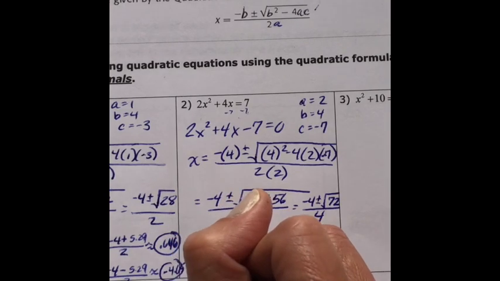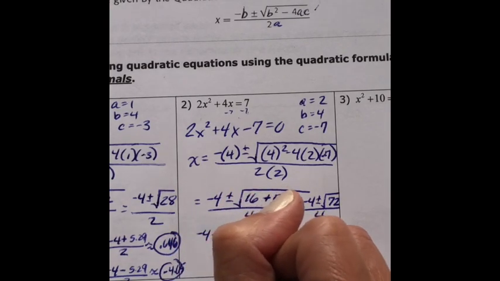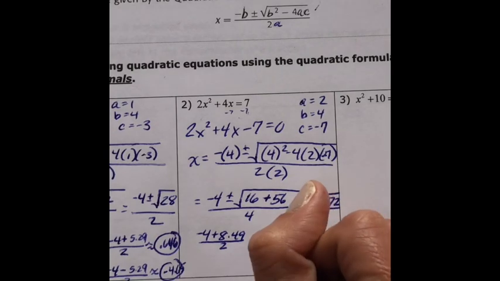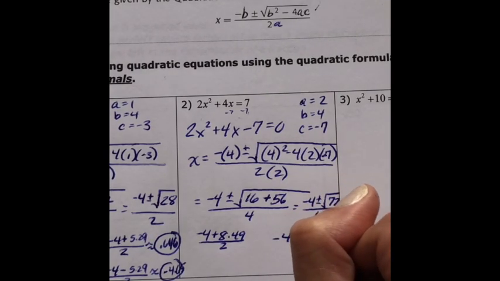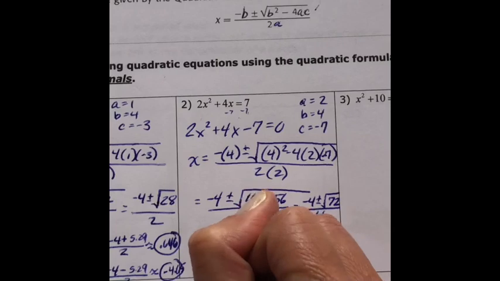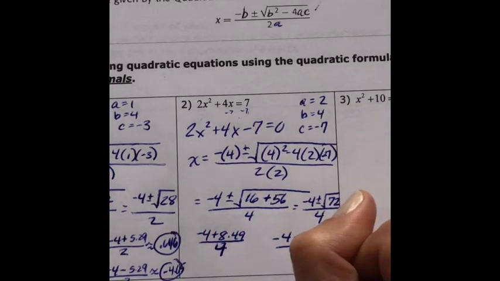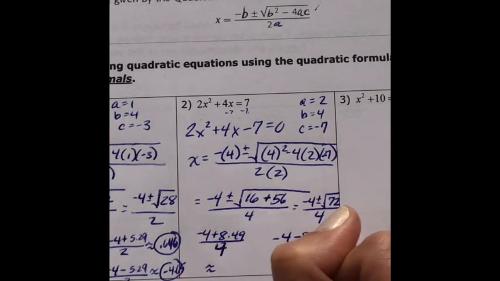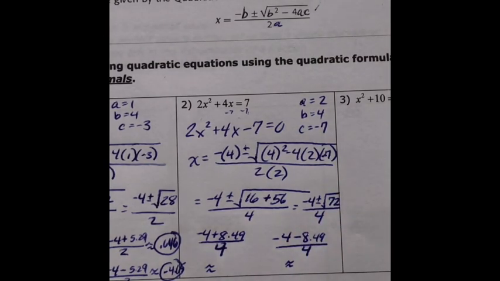So it's negative 4 plus 8.49 divided by... oops, sorry, that's a 4. Divided by 4, and negative 4 minus 8.49 divided by 4. This one right here comes out to be, the positive is 1.121, and the negative comes out to be negative 3.121.